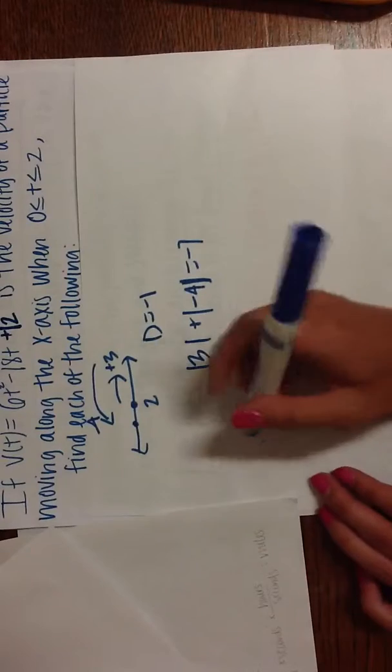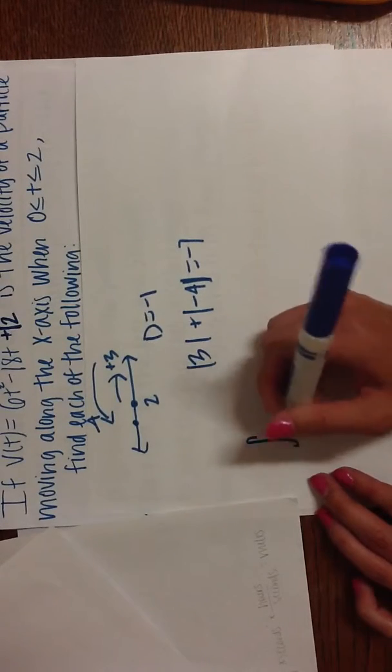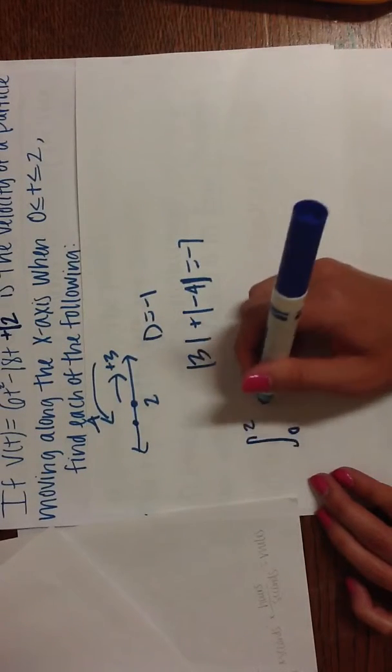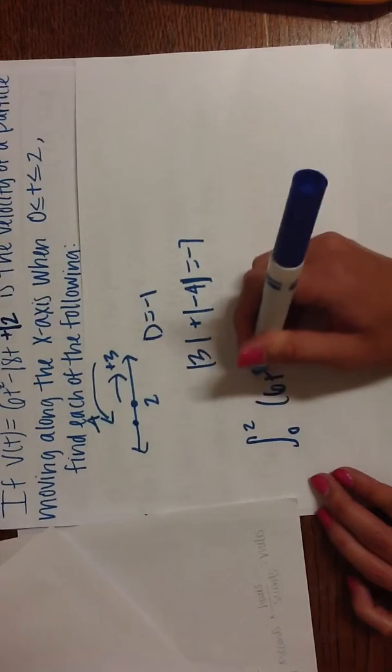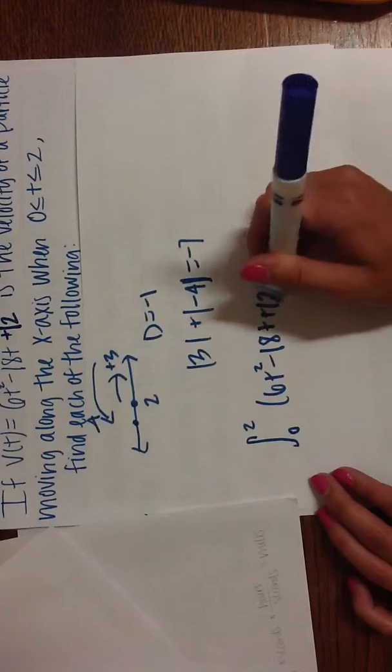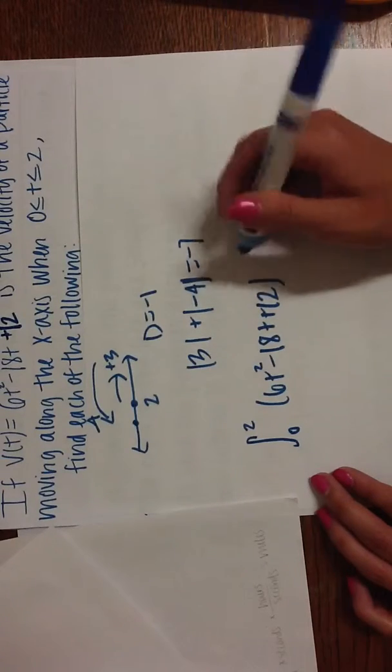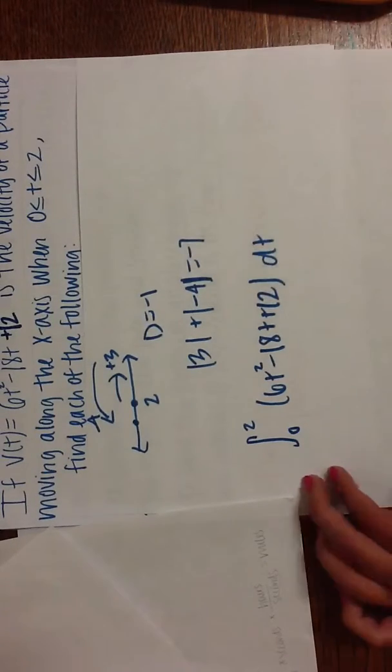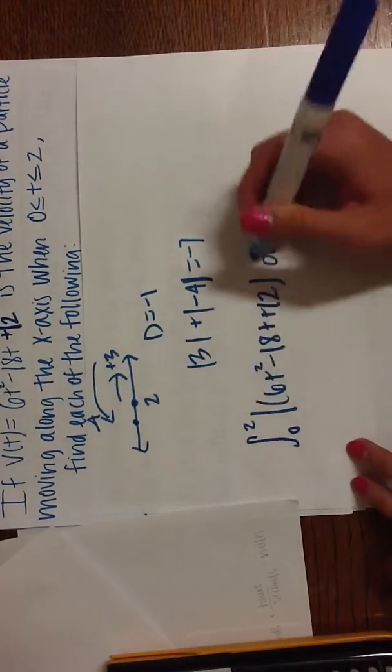We are just going to use the integral, the same one that we used for displacement, of 6t squared minus 18t plus 12 dt. I'm sorry my handwriting's so terrible. And the only difference we're going to do here is take the absolute value of this entire thing.